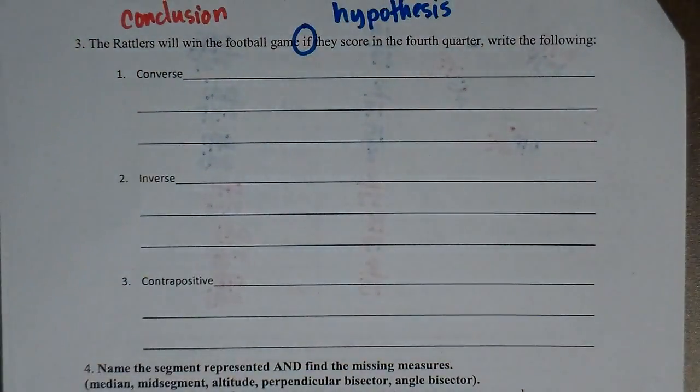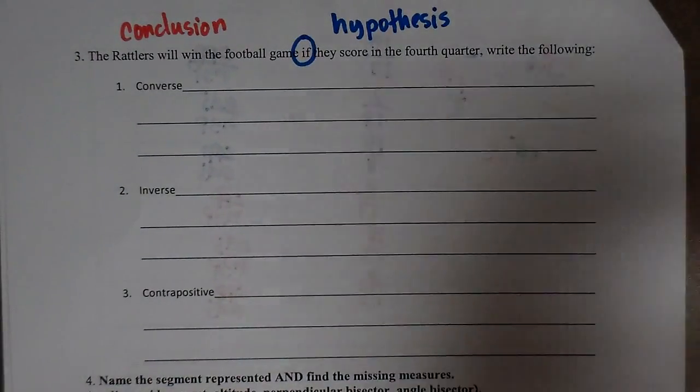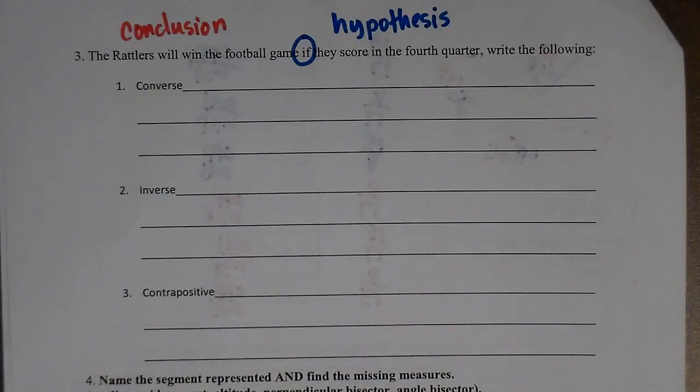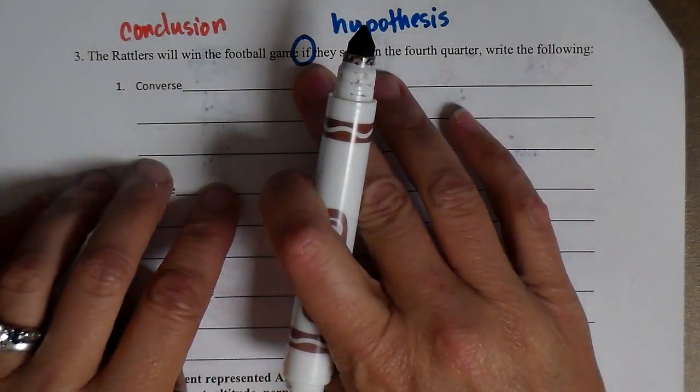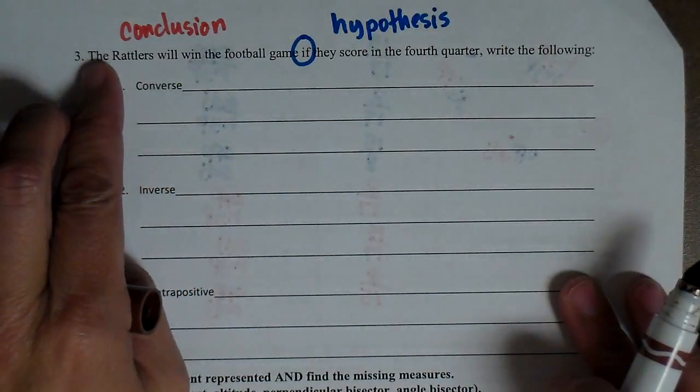So when I do the converse, I'm going to actually switch the hypothesis and conclusion. So the if is going to move in front of the other part of the statement.